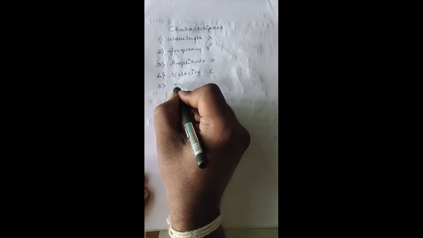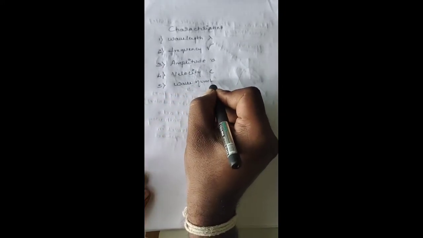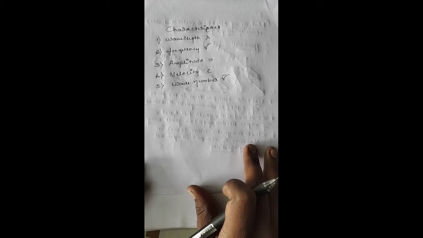The fifth one is wave number, nu bar. Next we are going to study wavelength, frequency and amplitude. Before talking about this, we are going to read what wavelength is.